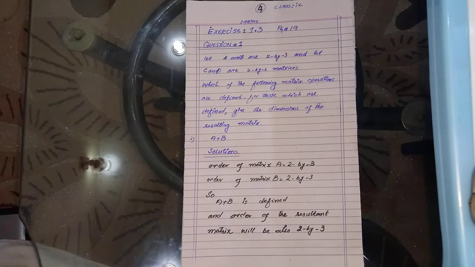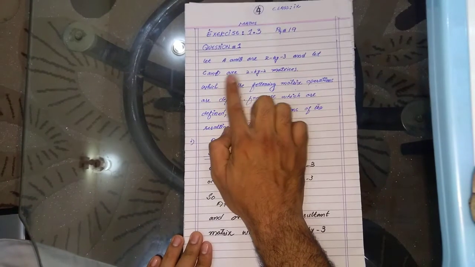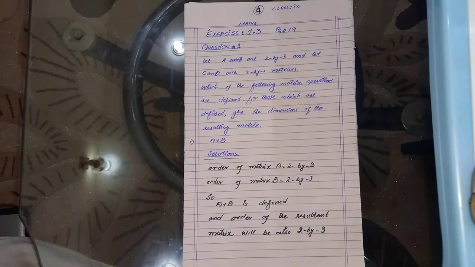The page is same, that is 19. Student, why have I started with question number 2? Because a few concepts relating to question number 1 were hidden in question number 2. So now I am starting with question number 1. What is he asking from us? He is telling us that let A and B be 2 by 3 and let C and D be 2 by 2 matrices. Student, kindly make some changes in this question. Over to book page 19, exercise 1.3, and kindly note down this change.